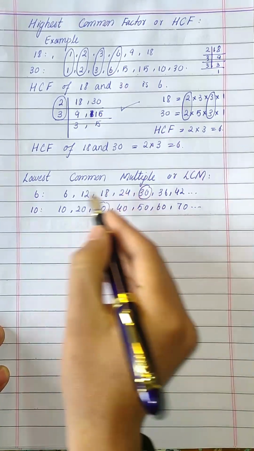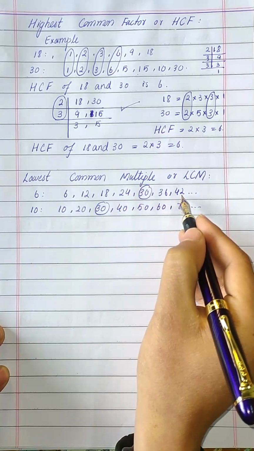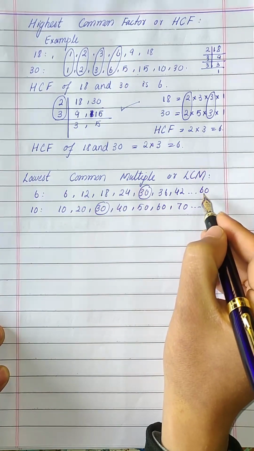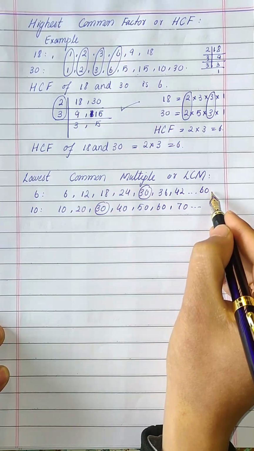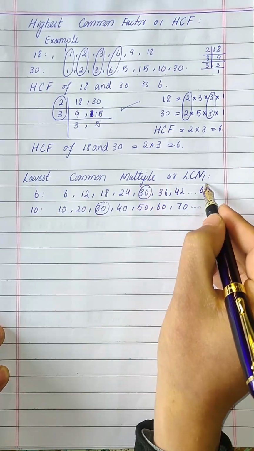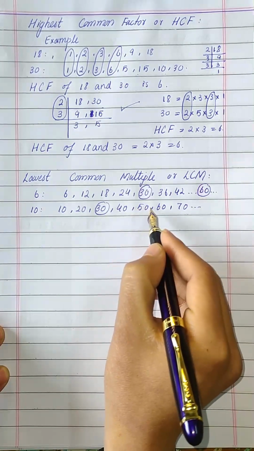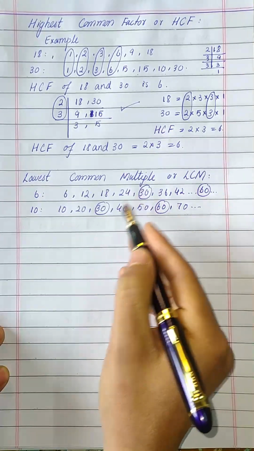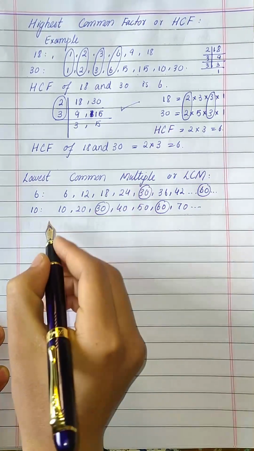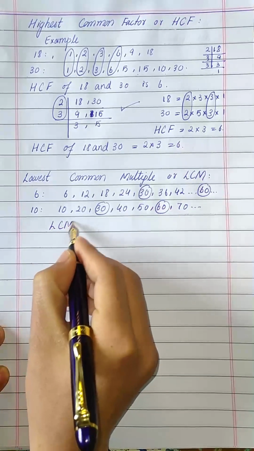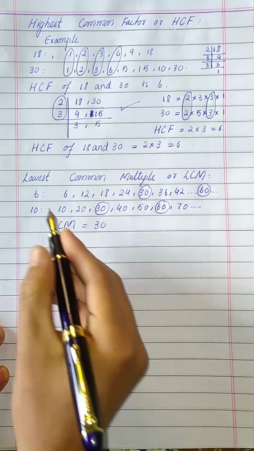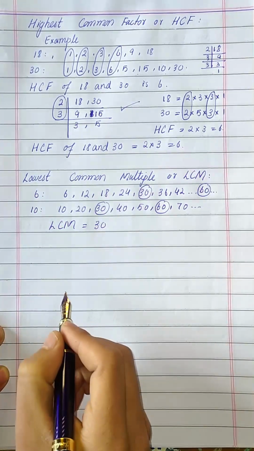And if we extend the multiples of 6, it will also reach 60, because 6 times 10 is 60, and so on. And then there is another common multiple between 6 and 10, which is 60. So out of these two common multiples, the lowest common multiple is 30, because 30 is less than 60, so the LCM of 6 and 10 is 30.